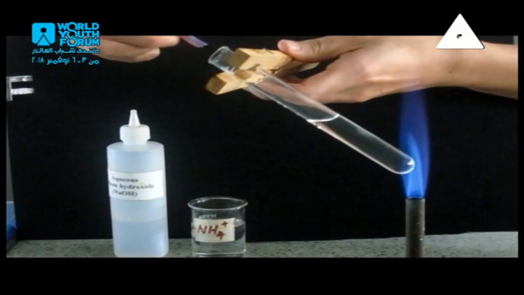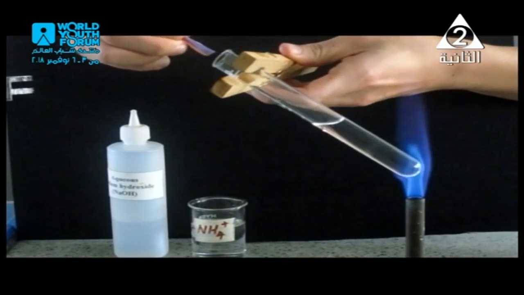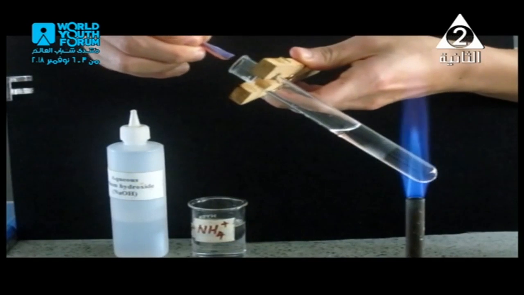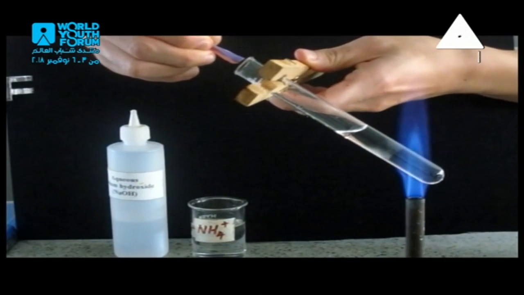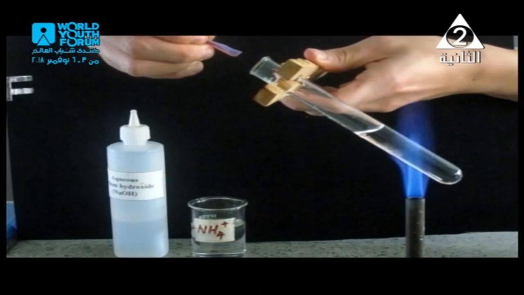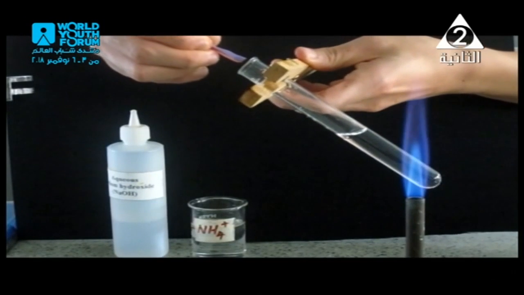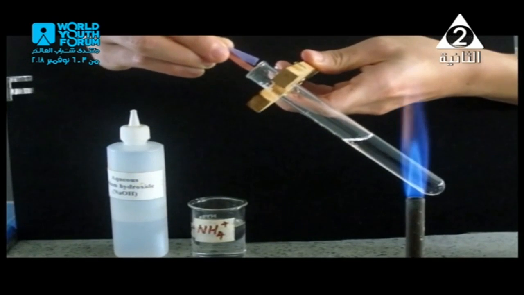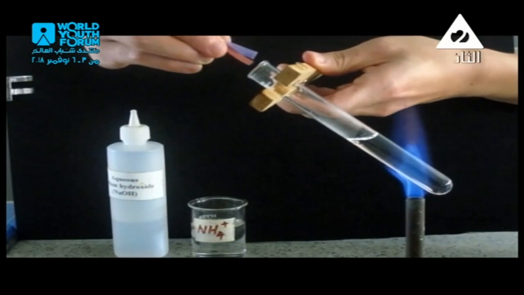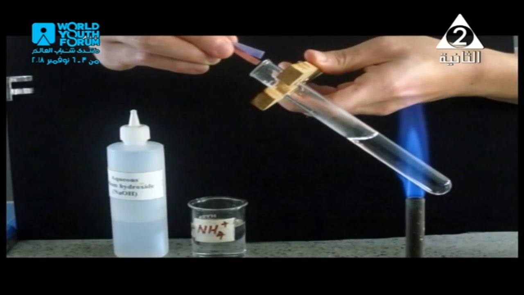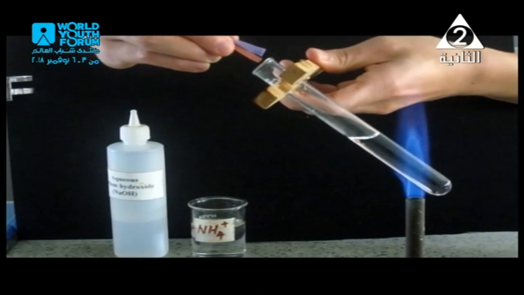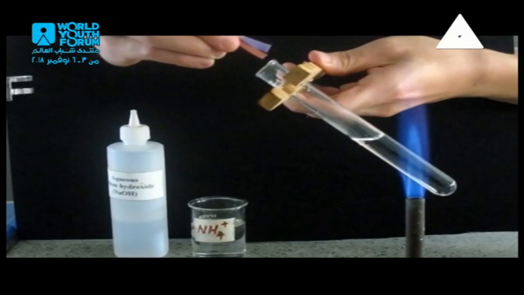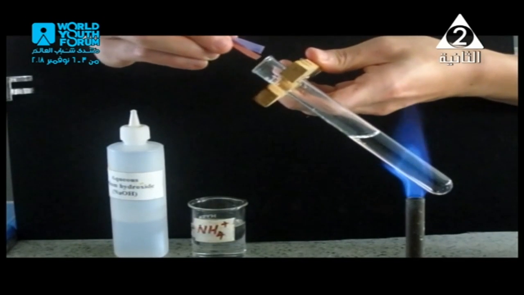NH4 salt here, by heating, it gives a gas. I want to know if this gas is ammonia or not. I'm not sure. Concentrate and look for the red and the blue litmus paper. Look at this. When the gas starts to be evolved, what happens to the color of the litmus paper? I see nothing.